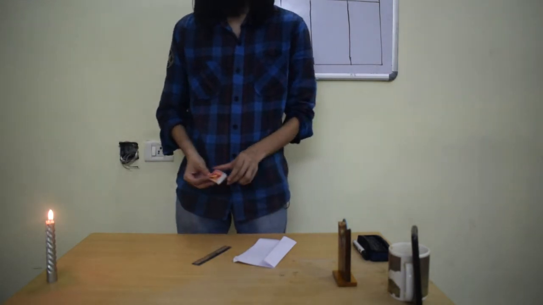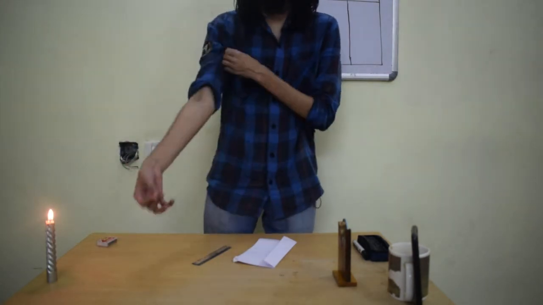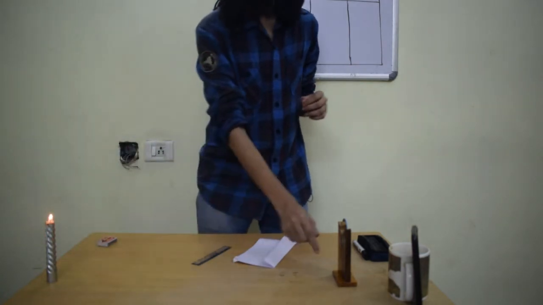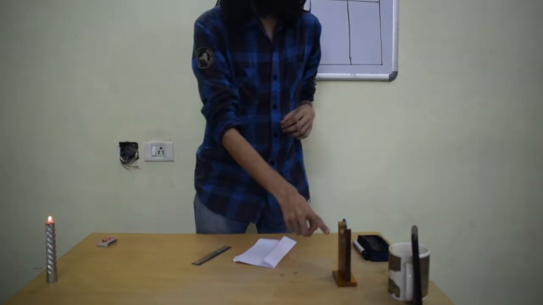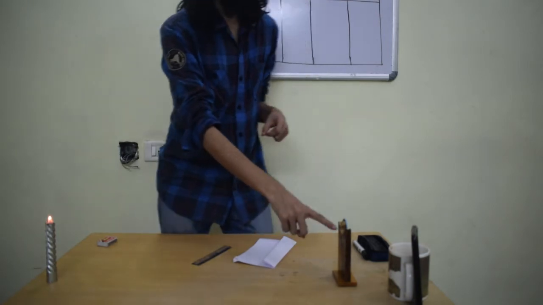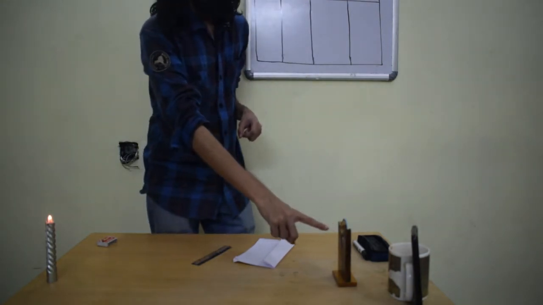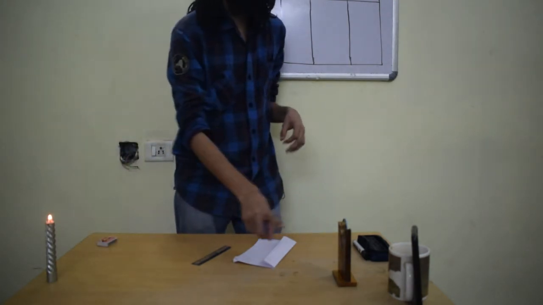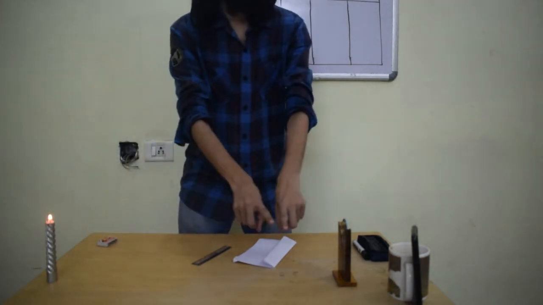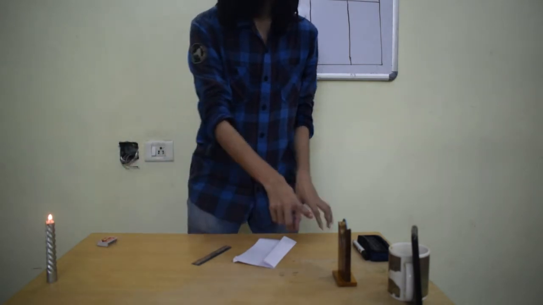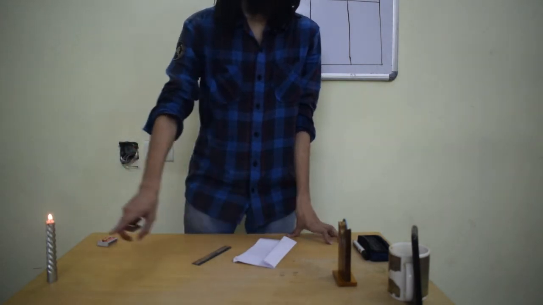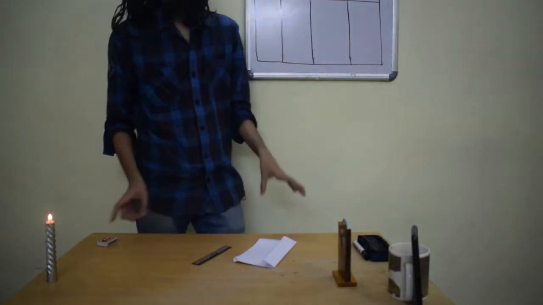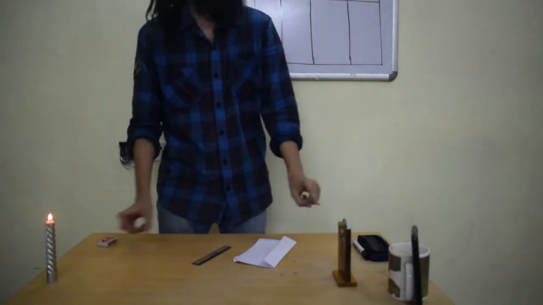Great. So once this candle is lit, I am going to move this candle along this line. This over here is the center of the mirror, so this is going to be my pole, and this is my principal axis. It's an imaginary line, it doesn't actually exist, right? So I'm going to move this candle along this line at different distances. I'm going to first measure the object distance, that is how far my candle is from my mirror.